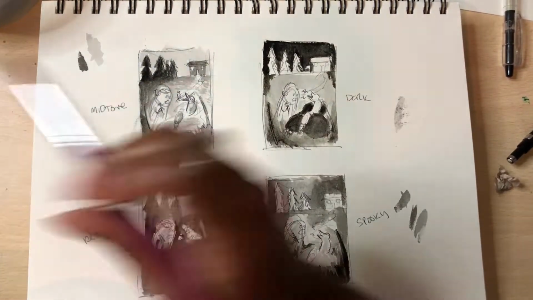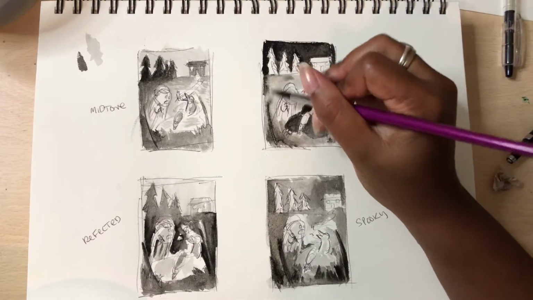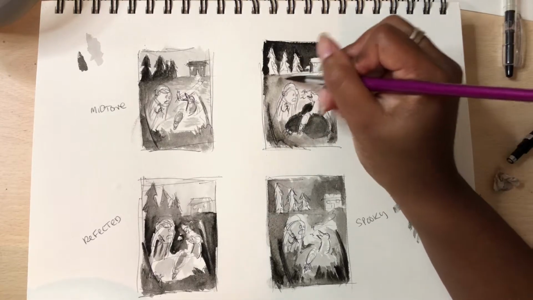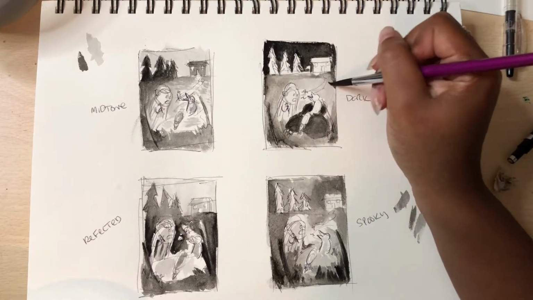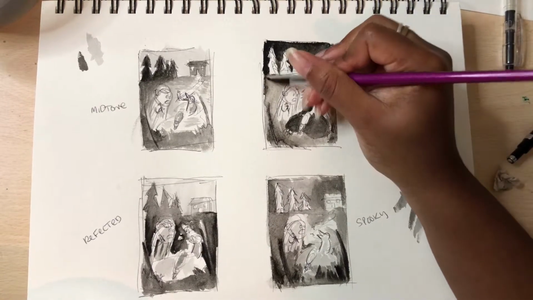Which one do you like the best? It's kind of like an eye test. You go, okay, do I like number 1 better? Do I like number 2, 3, or 4? And because they're all the same subject matter, you're really having to stretch yourself and play around a little bit more with this.